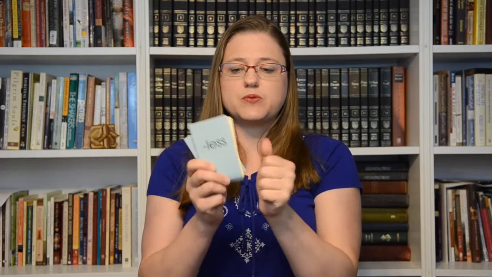Then suffix full means full of. So we'll take our hand and bring it up. This is full. Suffix less means without. So you take both of your hands together and you pull them apart. Less means without.